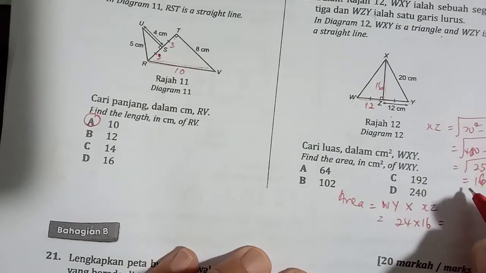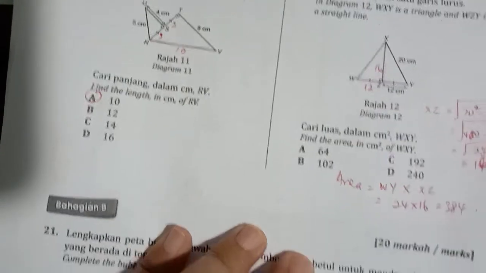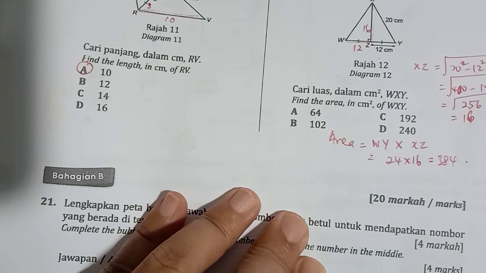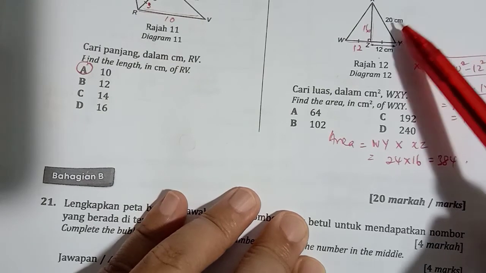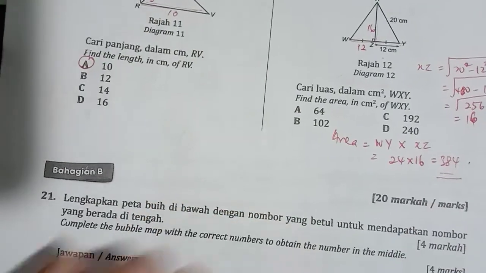Okay, so the answer is not here. It is 384. Okay, maybe there's something wrong with the label here. So the answer is 384.